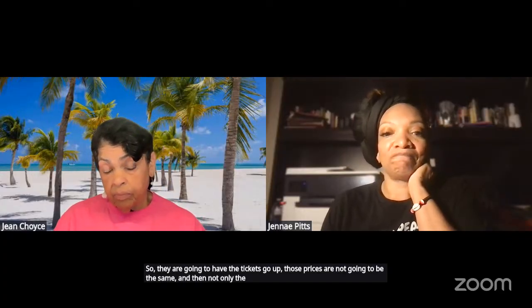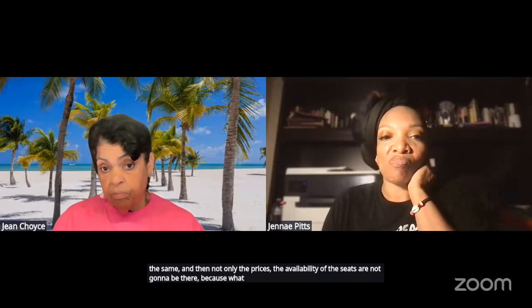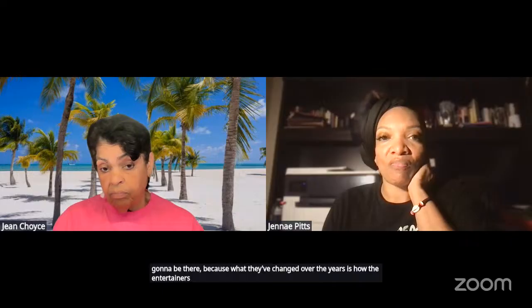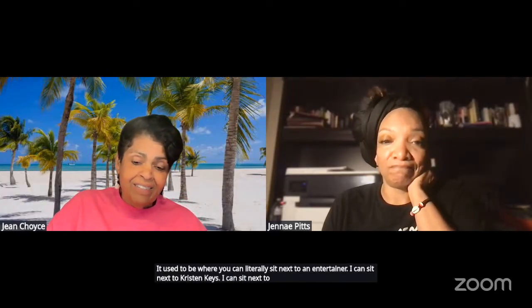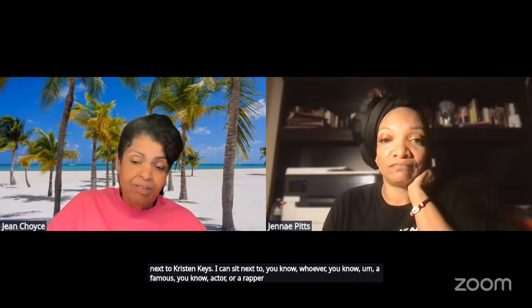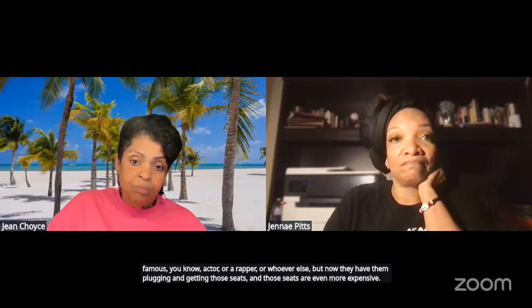Those prices are not going to be the same, and not only the prices, the availability of the seats is not going to be there, because what they've changed over the years is how the entertainers are plugged into the seating. It used to be where you could literally sit next to an entertainer. I could sit next to Alicia Keys, or a famous actor or a rapper or whoever else. But now they have them getting those seats, and those seats are even more expensive, but you will pretty much be sitting behind them in that section.